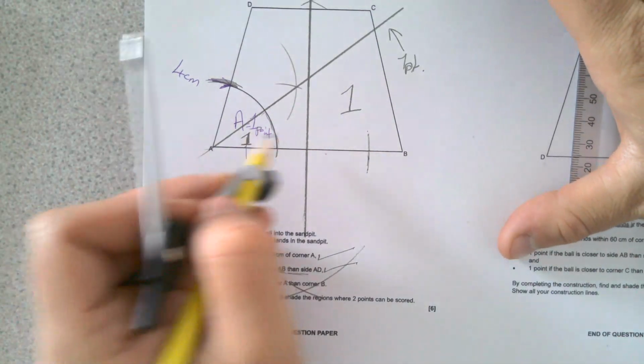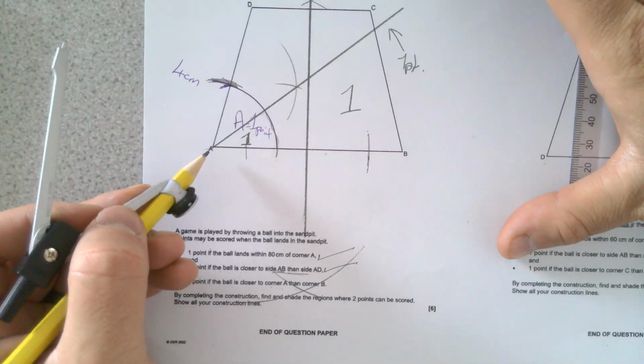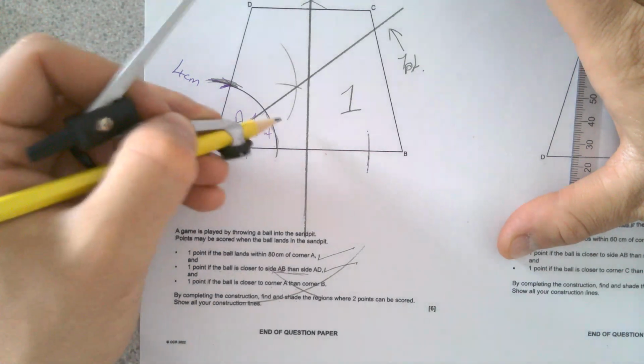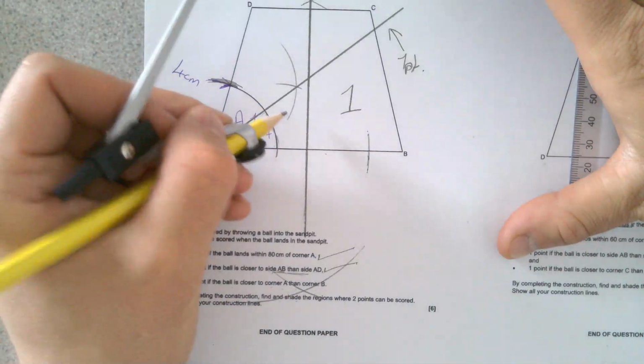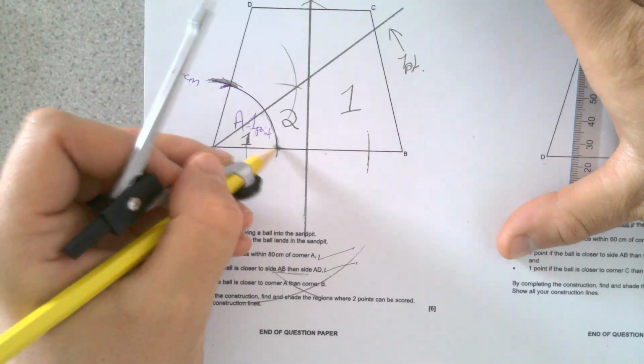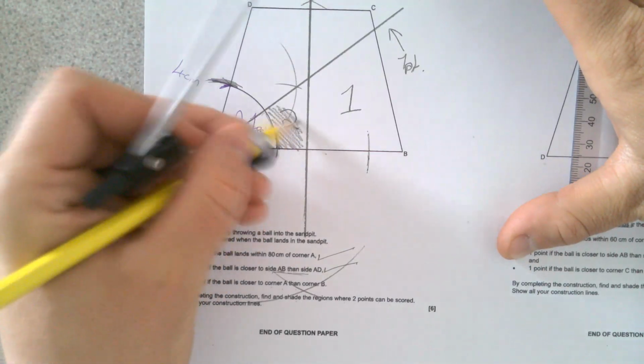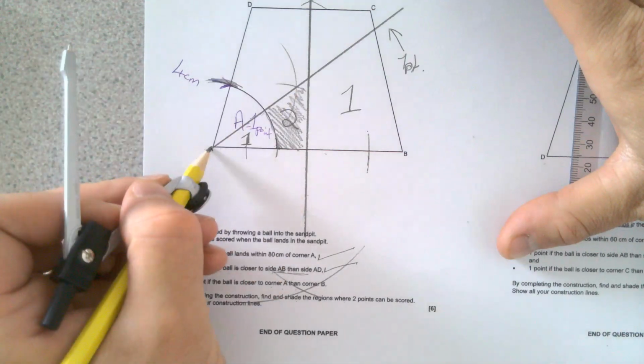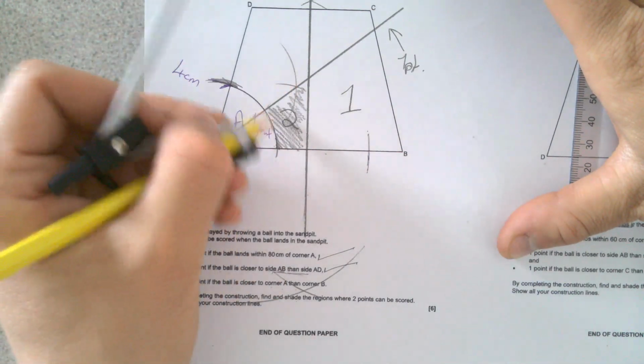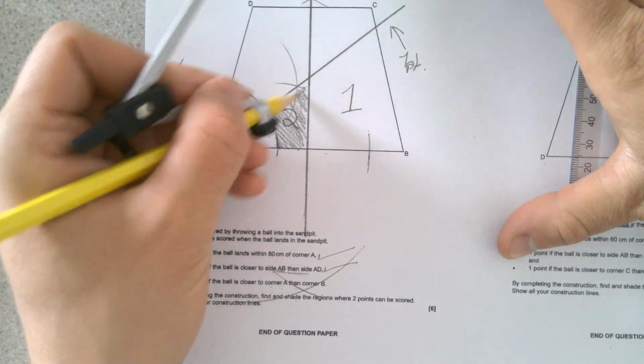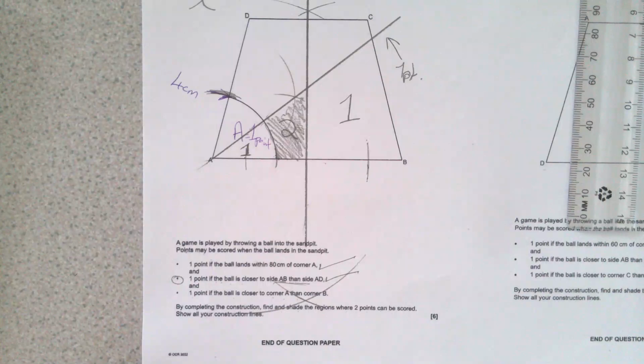But it said if it's closer to A, and we'll look at the second bullet point, this side of the line, this zone here is where you can get 2 points, because on the left hand side is closer to A, and underneath this line it's closer to the AB rather than the AD. Quite a lot involved because we've used multiple loci skills, but very doable. It's just about using that compass and that pencil.